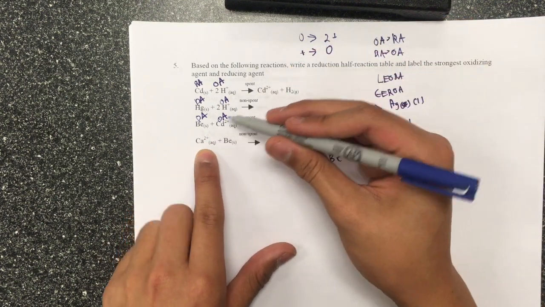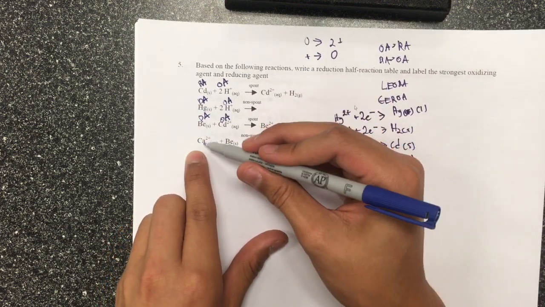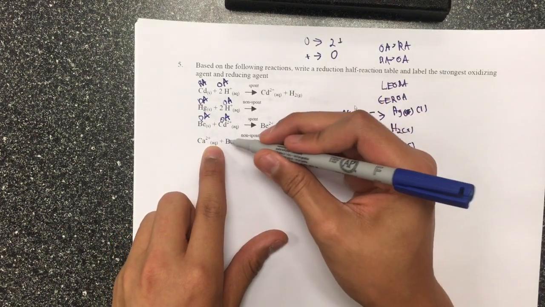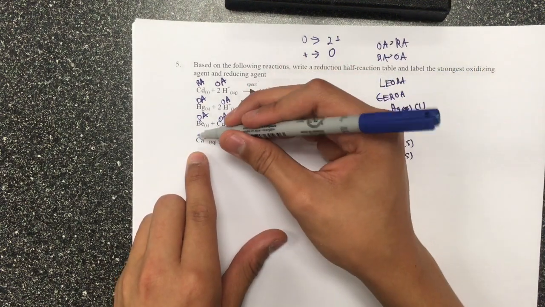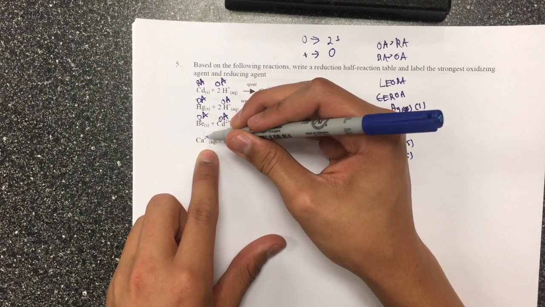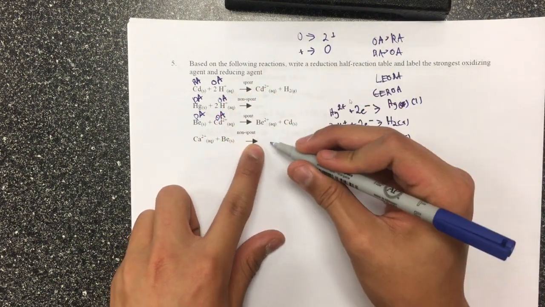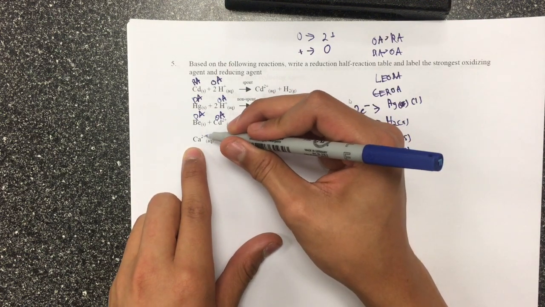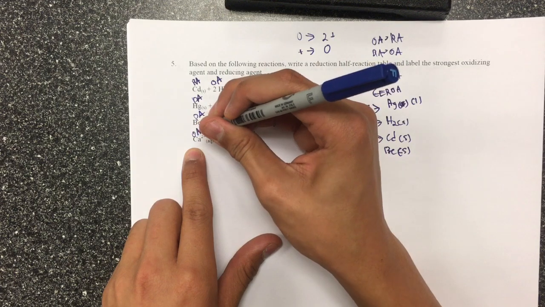Then for our last reaction, again, we're going to do the same thing like we did for the second reaction. We have cadmium 2 positive plus beryllium, and if we pretend that the reaction is spontaneous, even though it's not, we can see that cadmium goes from its 2 positive ionic form to its neutral form. So we go from 2 positive to 0. This gains electrons. So this is our oxidizing agent.